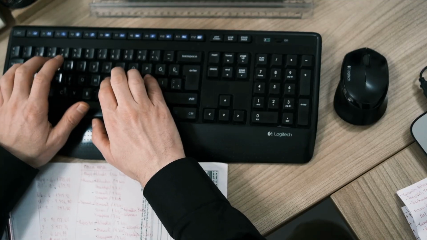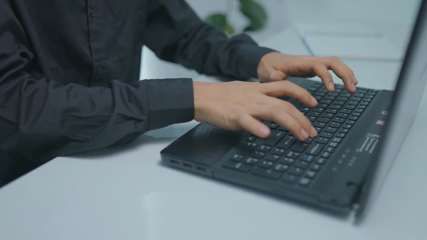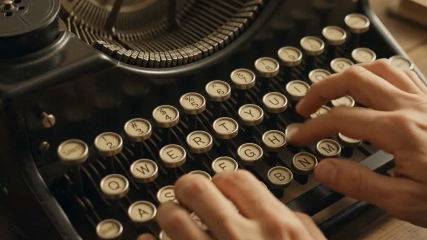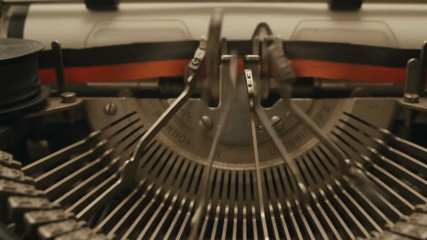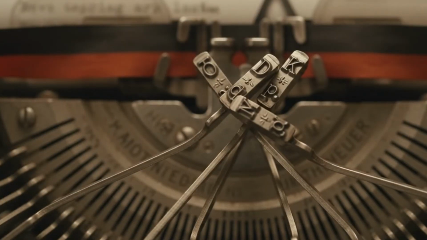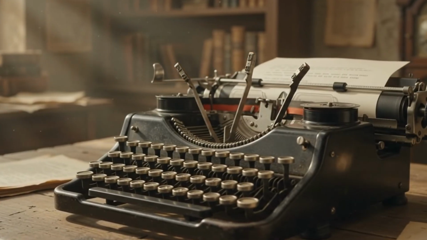But there was a problem. If someone typed too quickly, certain mechanical arms could collide with each other. Imagine several metal arms trying to move through the same small space at almost the same time. They could get stuck. And when that happened, the typist had to stop and manually separate the keys. That was obviously a problem.